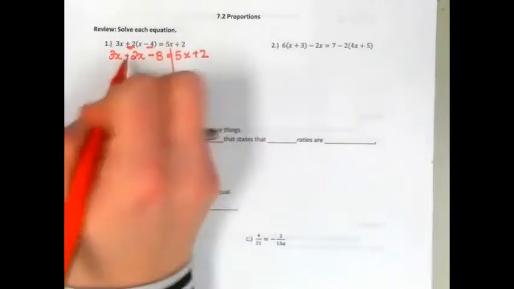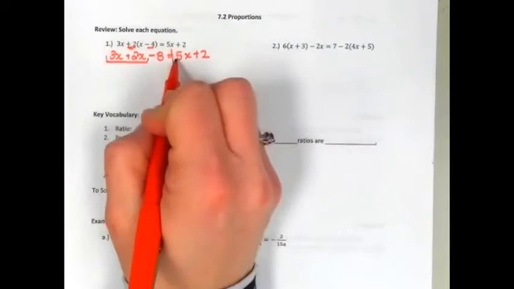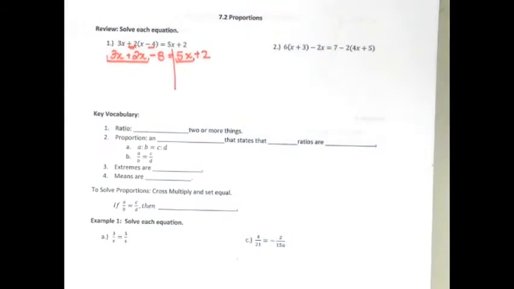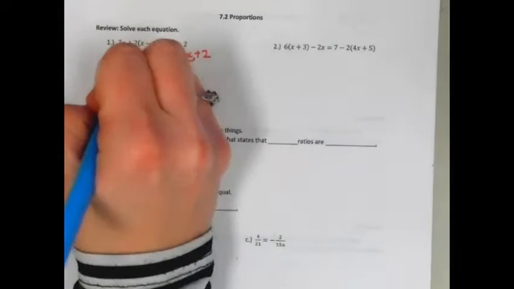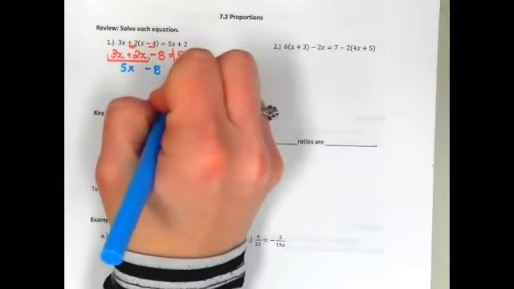Now we do have like terms, right? We have the 3x and 2x, and we have this 5x. Okay. Now, if they're on the same side, we just combine. What is 3x plus 2x? 5x. So we have 5x minus 8 equals 5x plus 2.